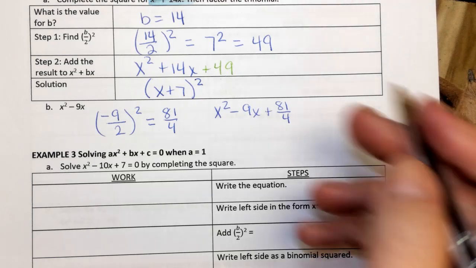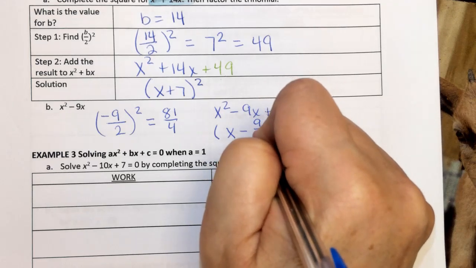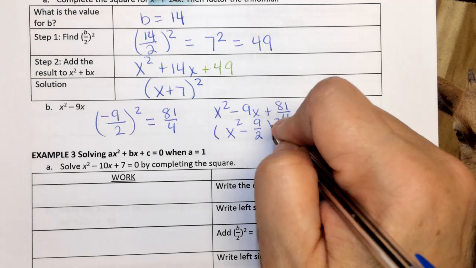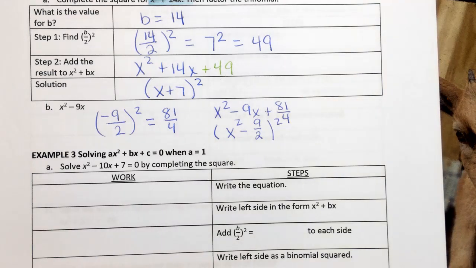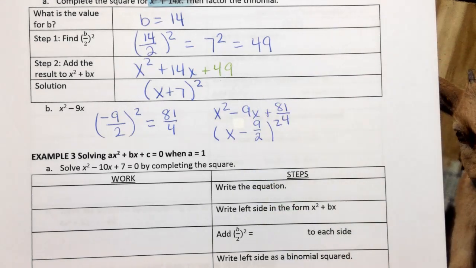And so our solution would be x minus 9/2, or x squared, my apologies, squared. Nope, what? Sorry, it wasn't my apologies. I was doing it right. I just second guessed myself. Sorry, I'm sure that happens to you too.